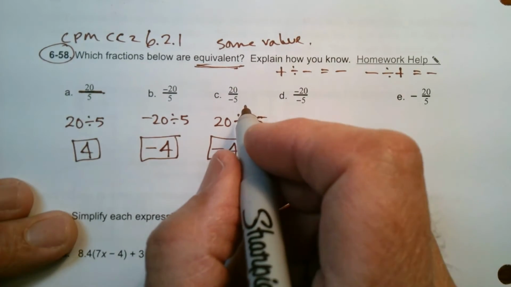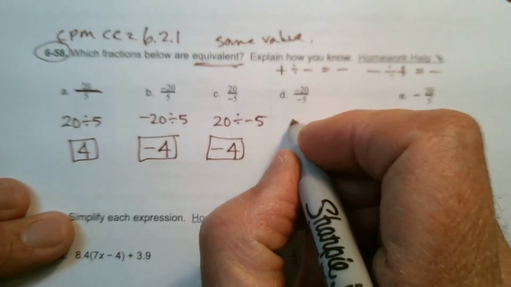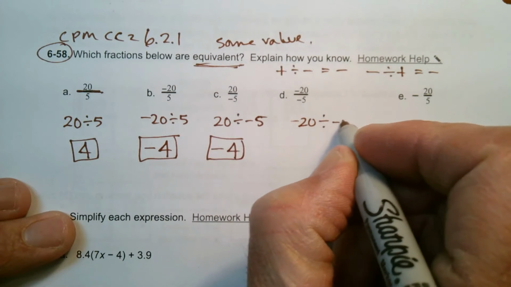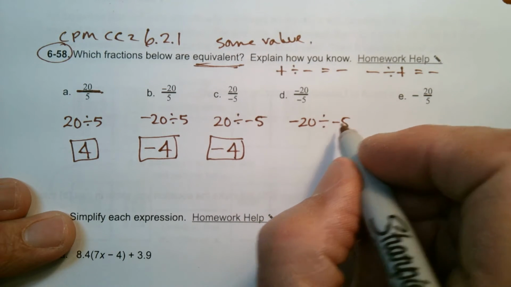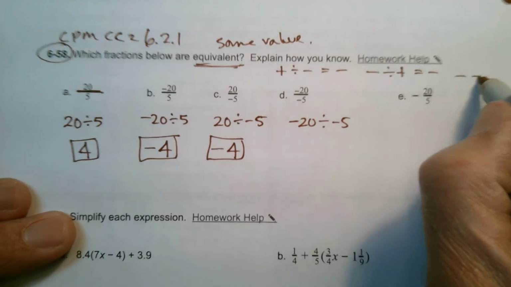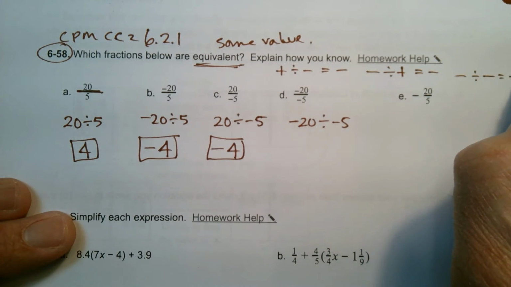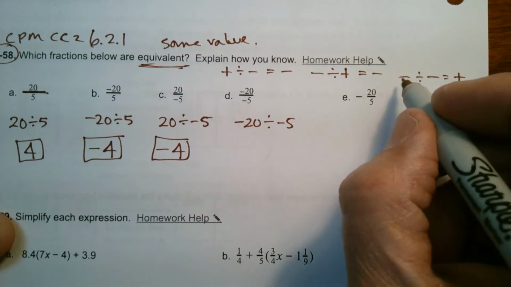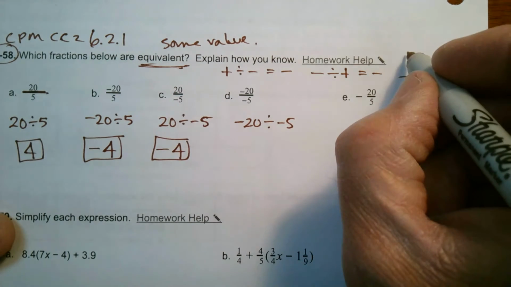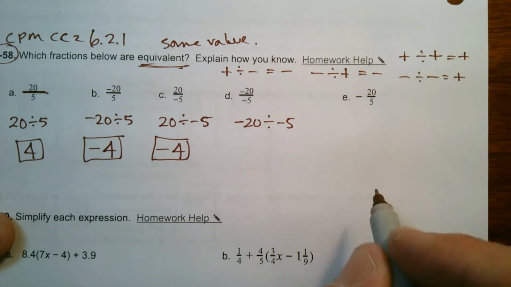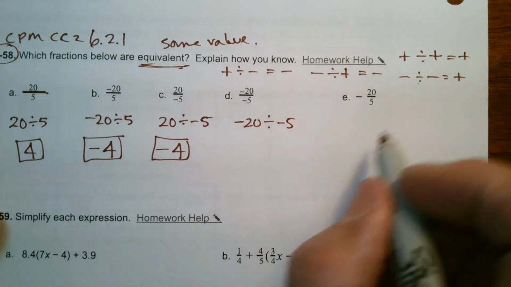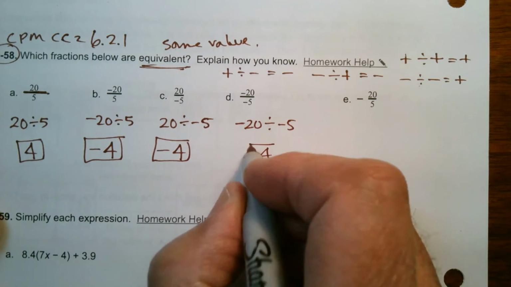So this here, though, when you have a negative 20 divided by a negative 5, when you have the same sign, a negative divided by a negative is going to equal a positive. So when I'm dividing the same sign, just as if I had a positive divided by a positive, same signs give you a positive. Negative divided by a negative is a positive. So in this case, it's going to be a positive 4.